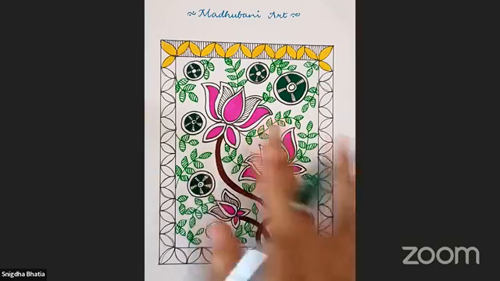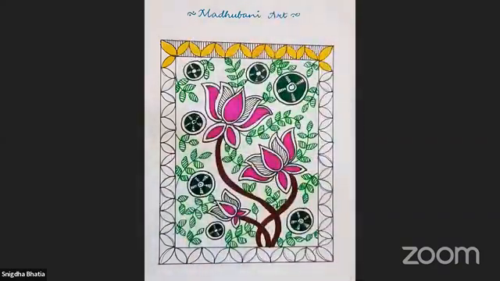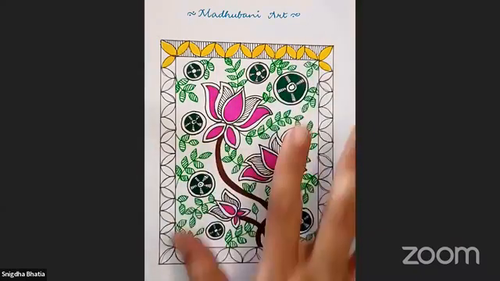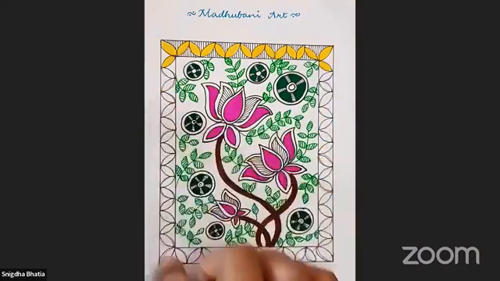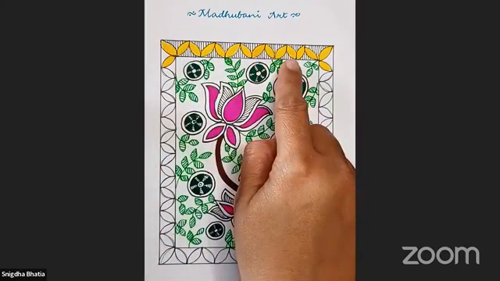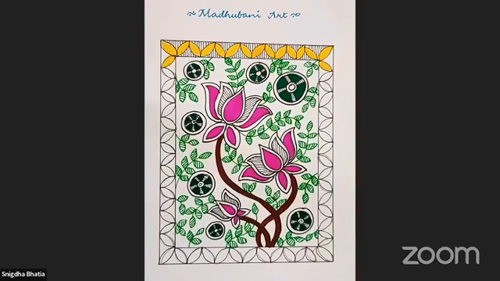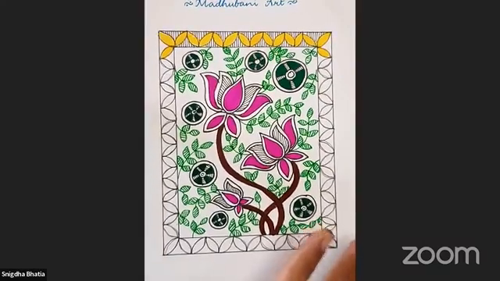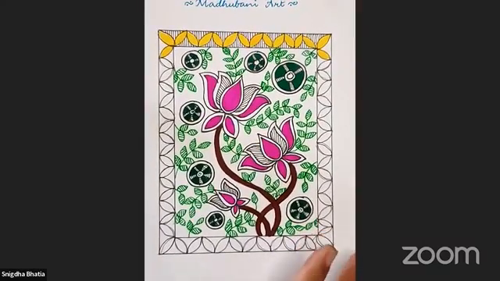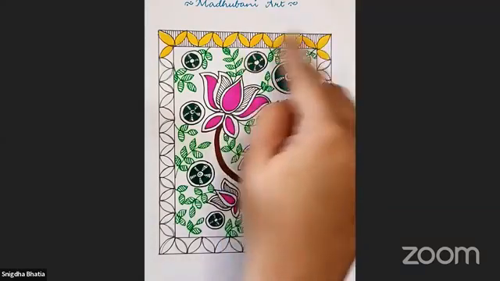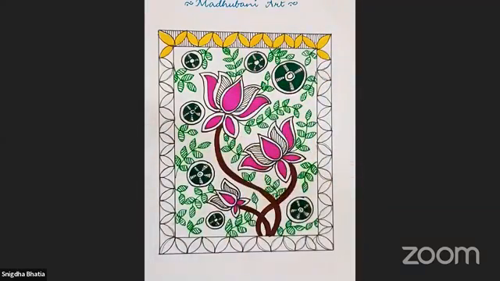So I've completed this part. I've shown them how to do the border and all the elements of the drawing. The three sides of the border, you can do similarly to how I've done the top part. That's how you can complete this. We don't have much time. Otherwise, you can also use a light blue color for the background so that the lotuses and the leaves stand out.